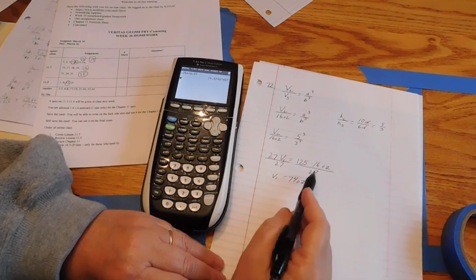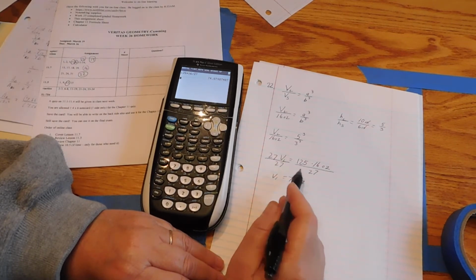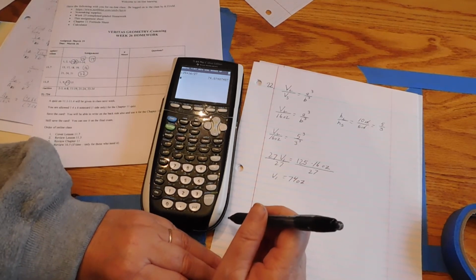If you had worked it all through with pounds, then you would have had some decimal number and you could have multiplied it by 17. But it's better to convert it to the ounces first. And that's the end of 11.7.